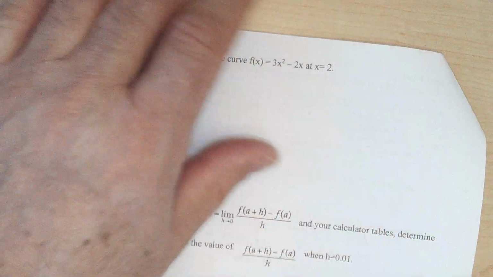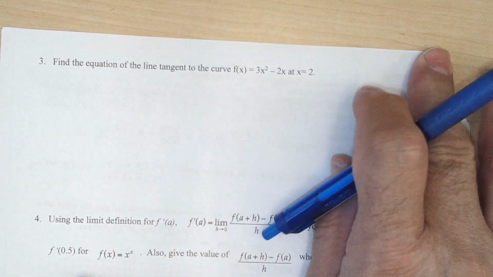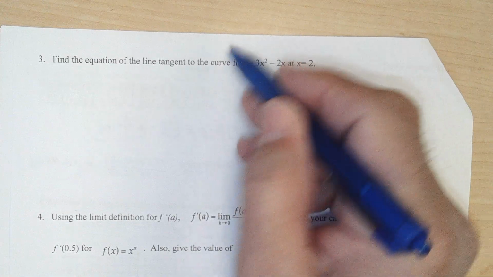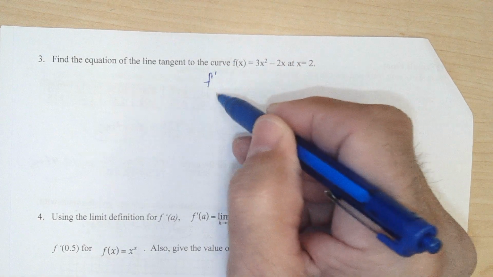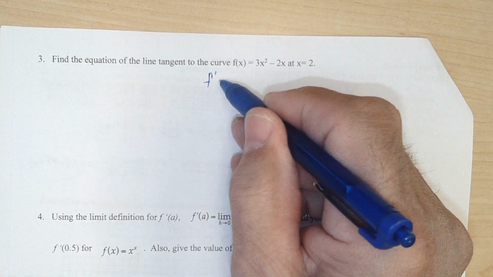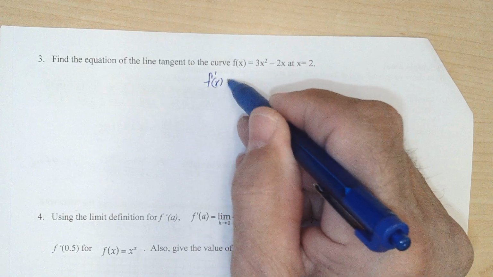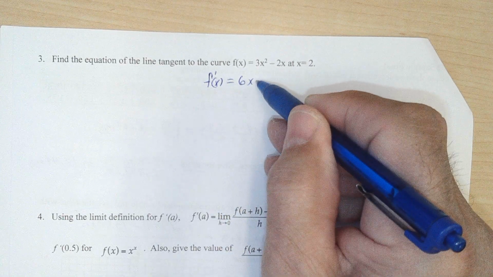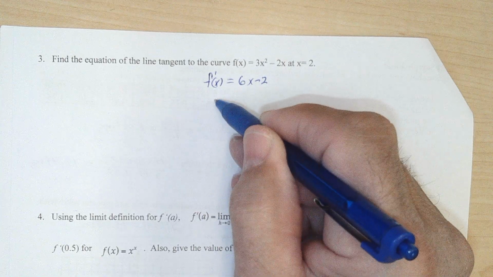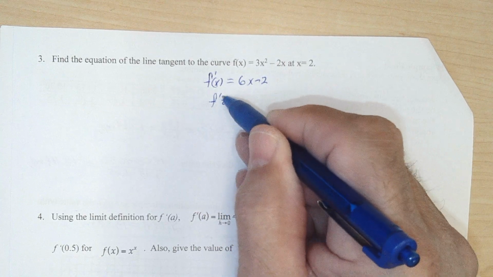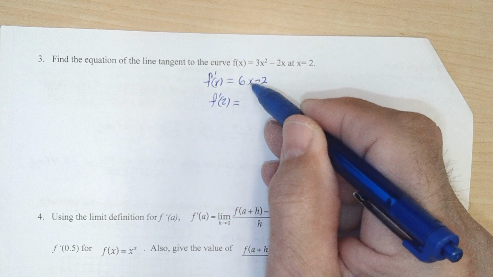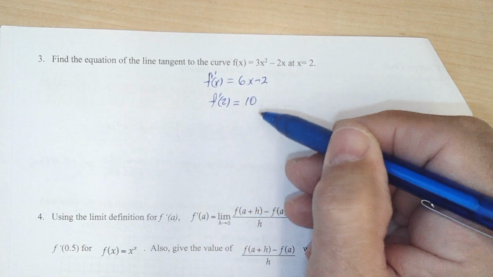Find the equation of the tangent to this curve. So we need to find the slope at 2. So I'm going to find the derivative, which is 6x minus 2. Then f prime at 2 is 12 minus 2, 10.